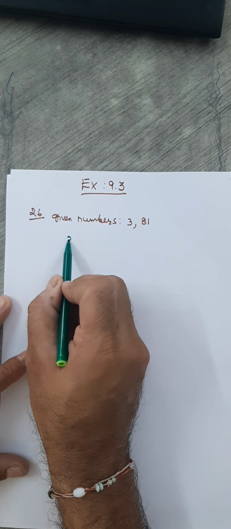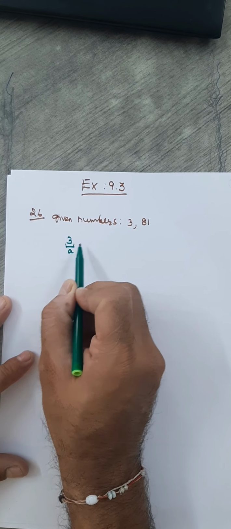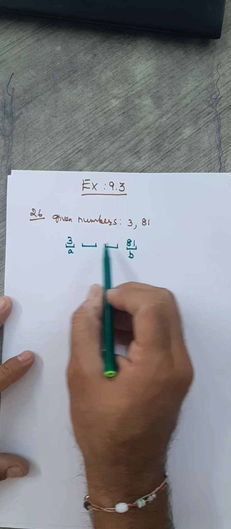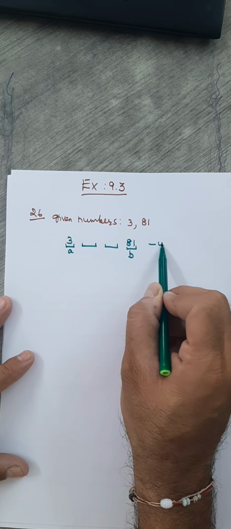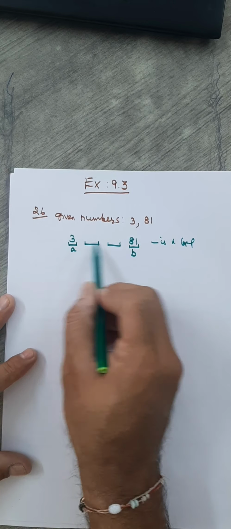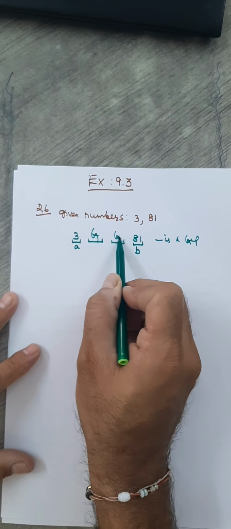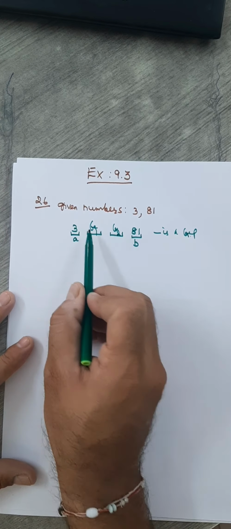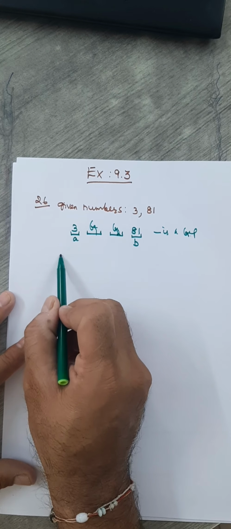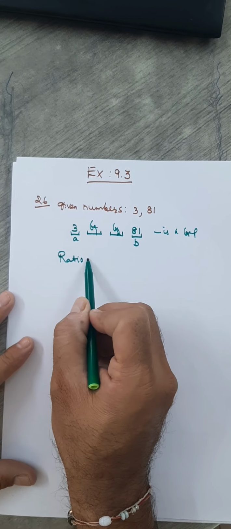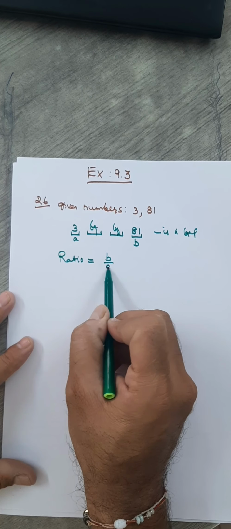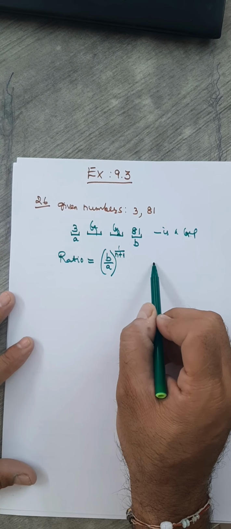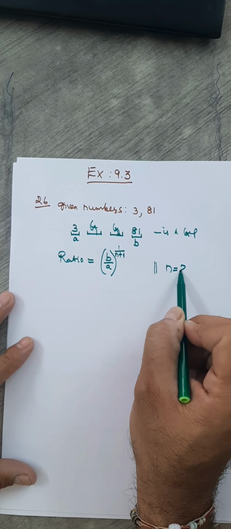So usually we call the given number A, and this is 81, that is B. Right? This is a geometric progression. We find these two numbers, let me call them G1 and G2, in such a way that this forms a GP. Now once this is a GP, if I want to get G1, I need to get the common ratio. In this case the common ratio is given by, if you just recall, B by A raised to 1 upon n plus 1.